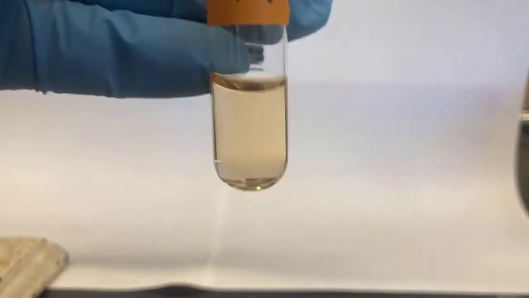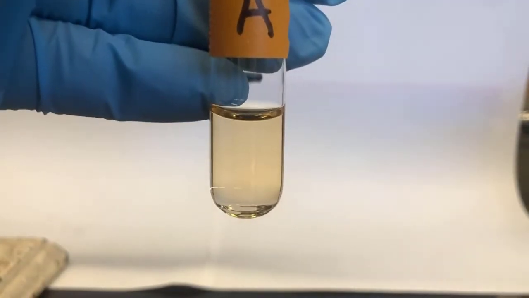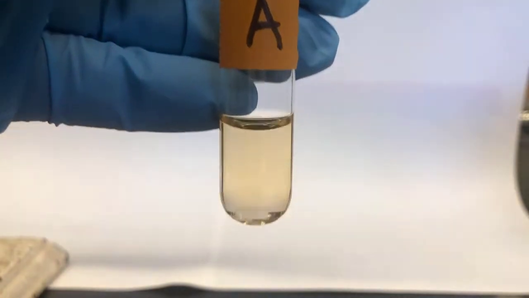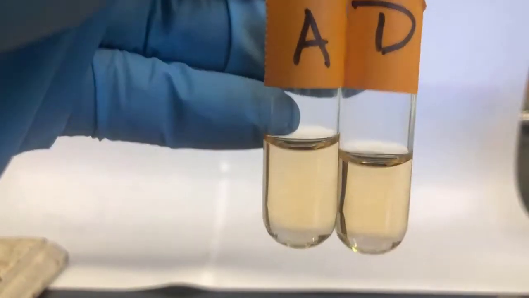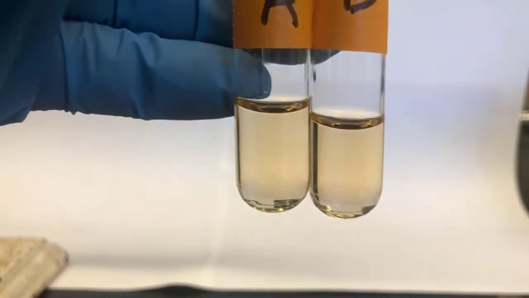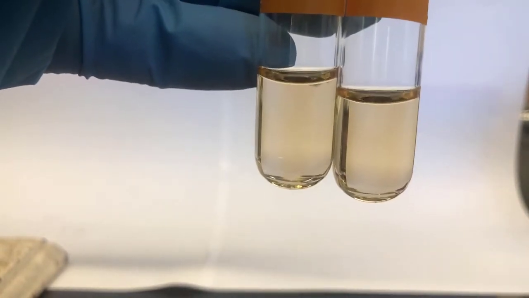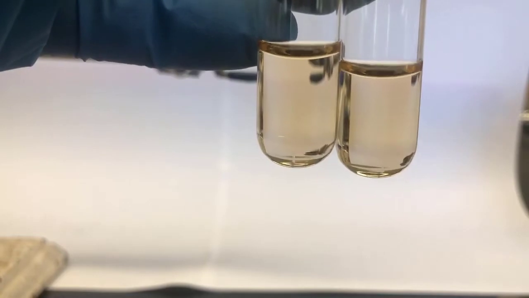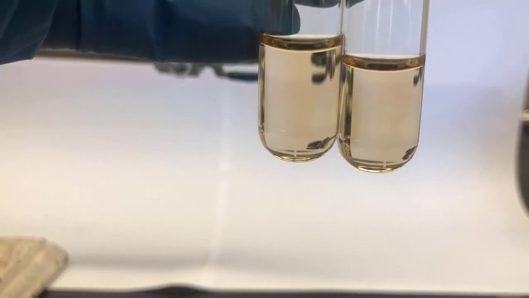And then to tube D, I'm going to add sodium hydroxide, 6 molar, and 5 to 10 drops, which is really in this dropper size 2 to 5 drops. So.